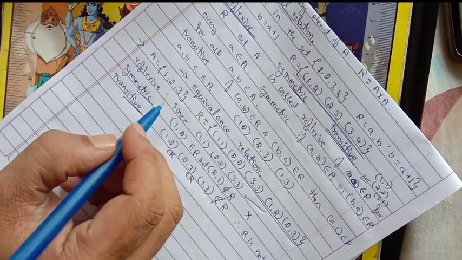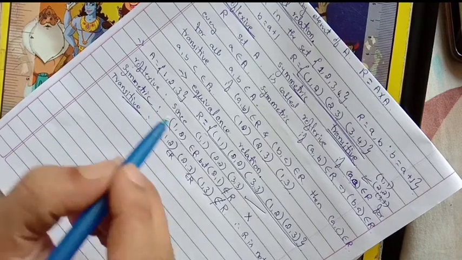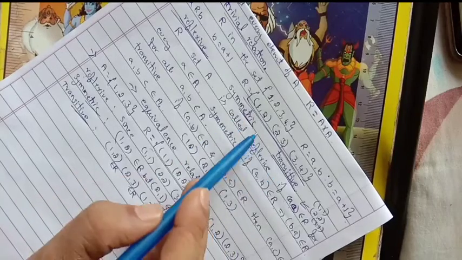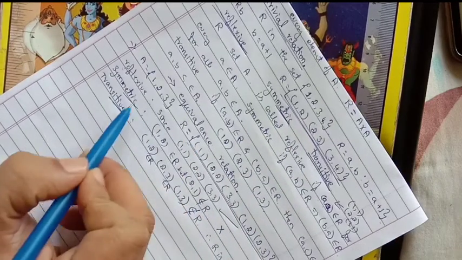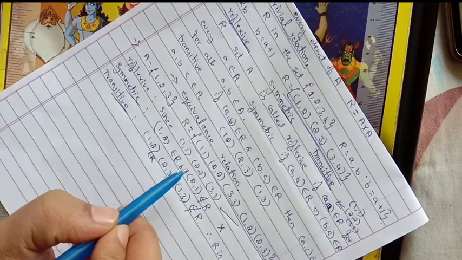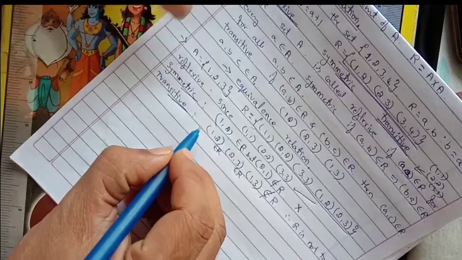No, it is not. Why not? To be an equivalence relation, it should be reflexive, transitive and symmetric. So that's why it is not an equivalence relation.